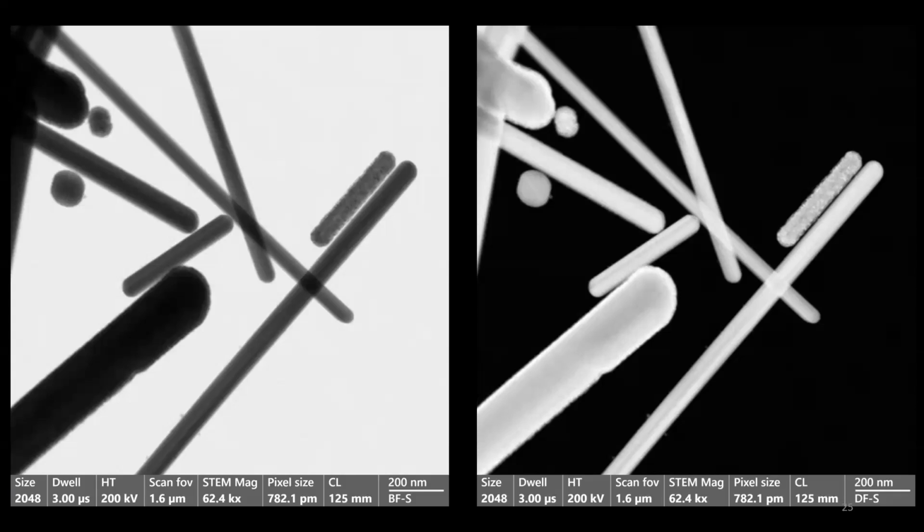And high angle dark field is cool because it gives you contrast in the Z. So if you have gold and you have copper, you're going to see the gold interacting much more strongly than the copper because of that. Now let's just go through and look at some pretty stuff.